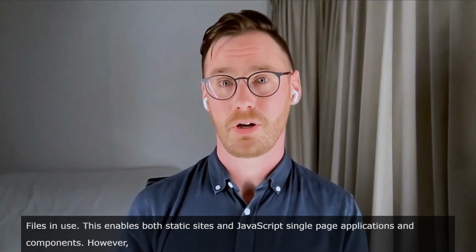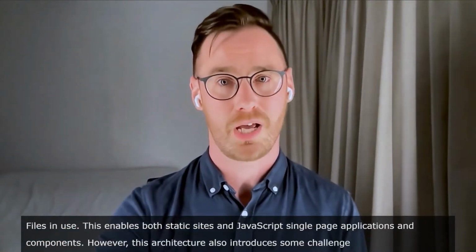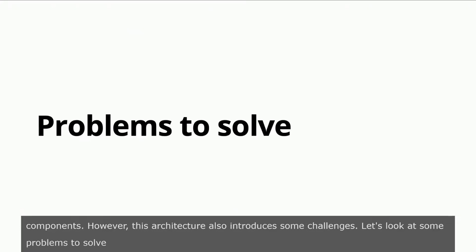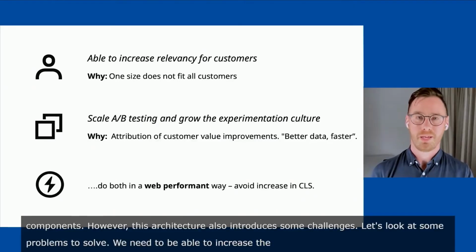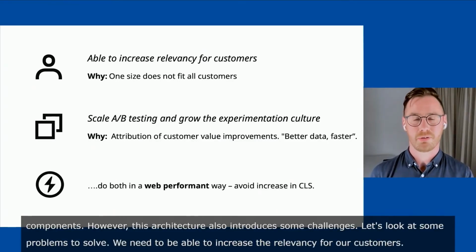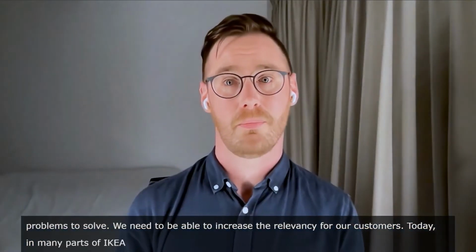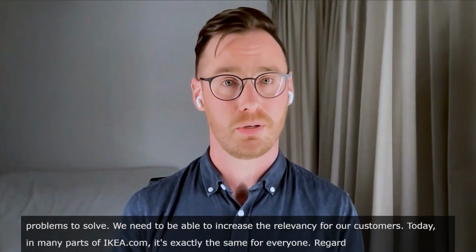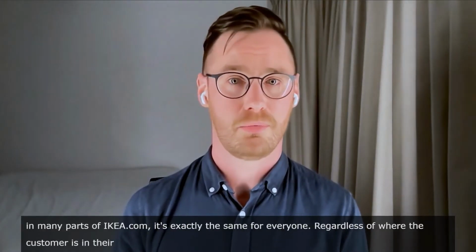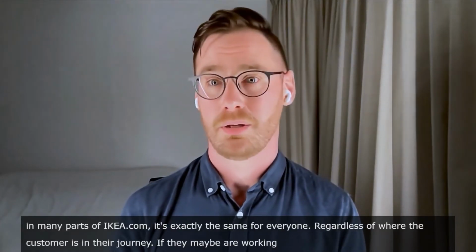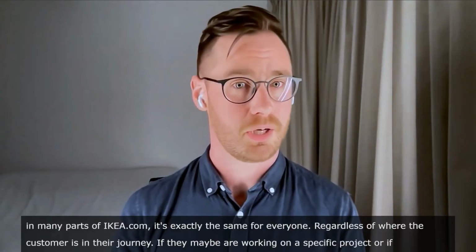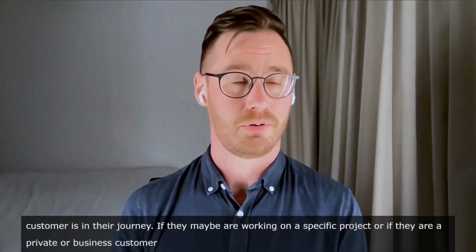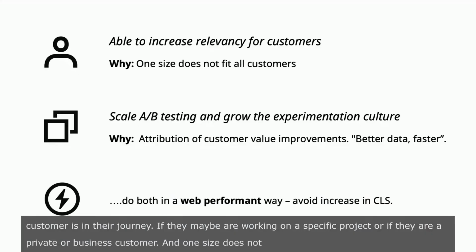However, this architecture also introduces some challenges. Let's look at some problems to solve. We need to be able to increase the relevancy for our customers. Today, many parts of IKEA.com are exactly the same for everyone, regardless of where the customer is in their journey, if they maybe are working on a specific project, or if they are a private or business customer. And one size does not fit all customers.